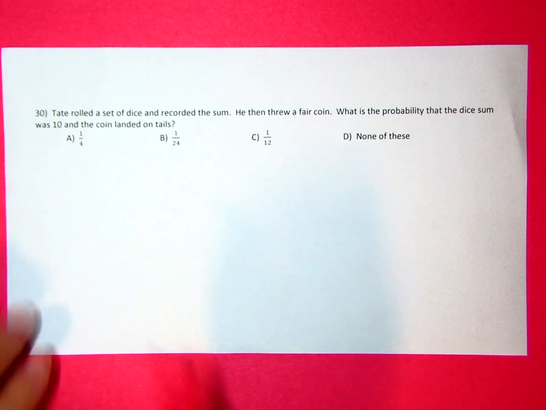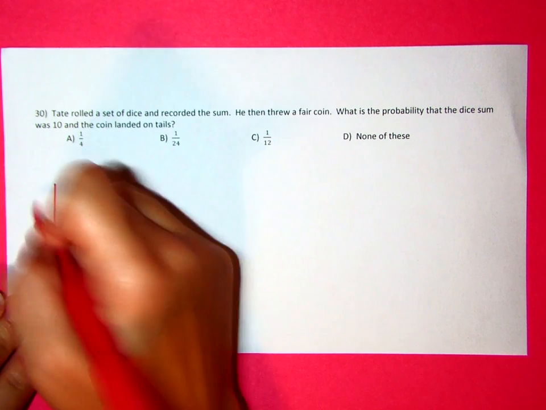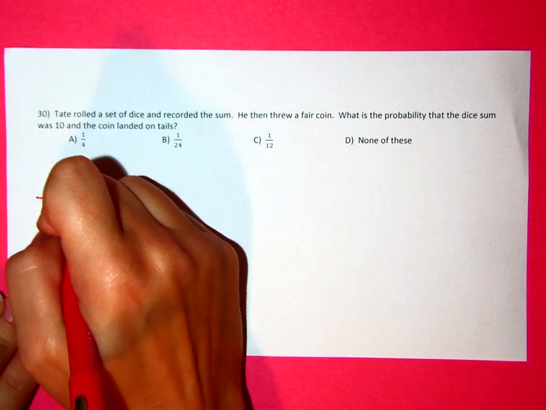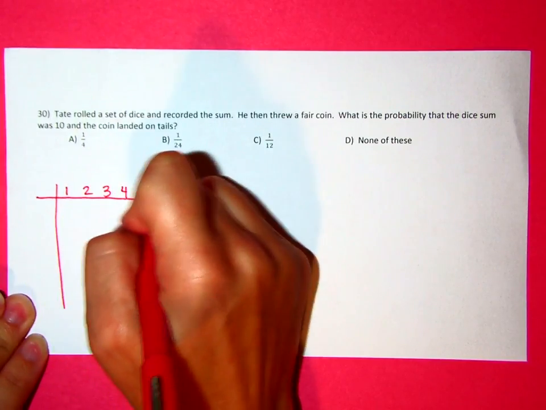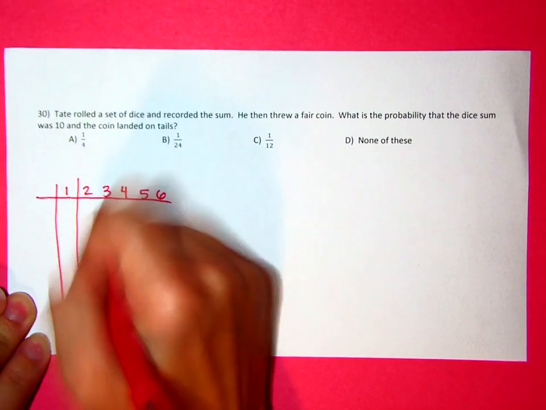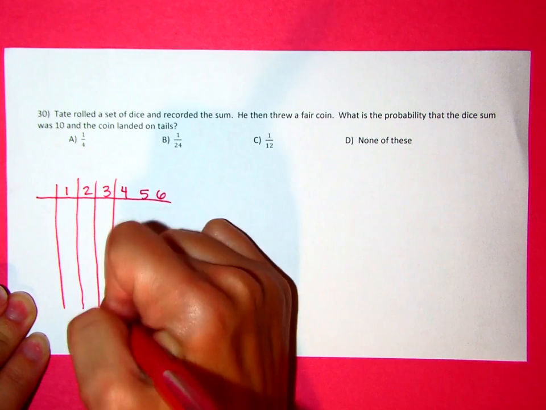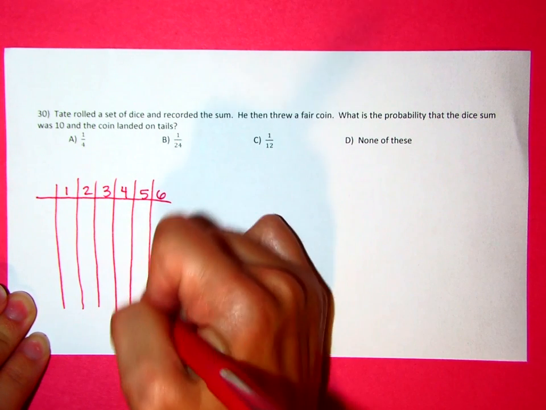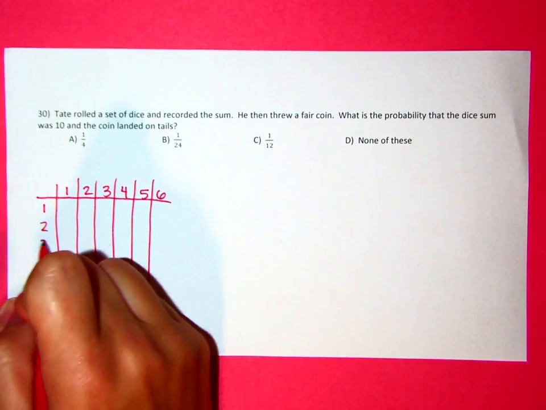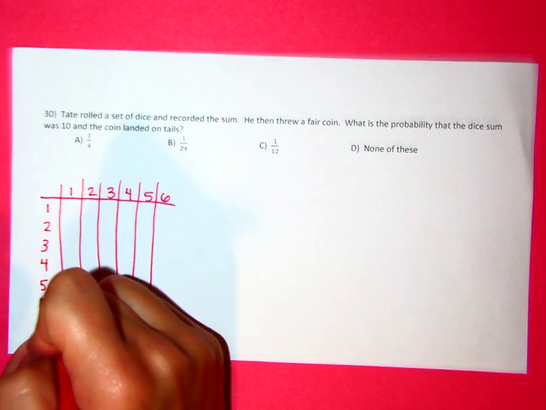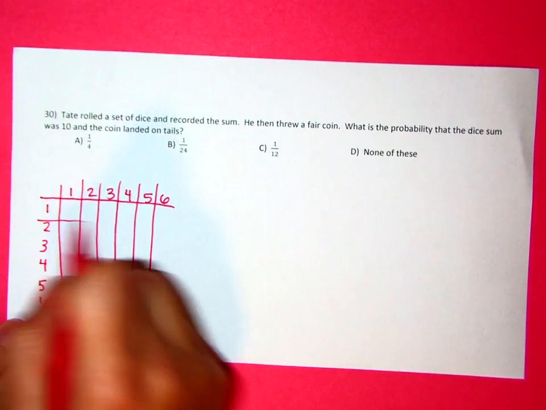Whenever you're dealing with dice sums, you really need to make a sum table. So the dice could have landed on a 1, a 2, a 3, a 4, a 5, or a 6. So we're going to make our columns right now. And the second die could have landed on a 1, a 2, a 3, a 4, a 5, or a 6. So we're going to make our rows.